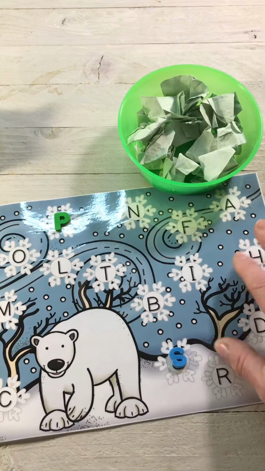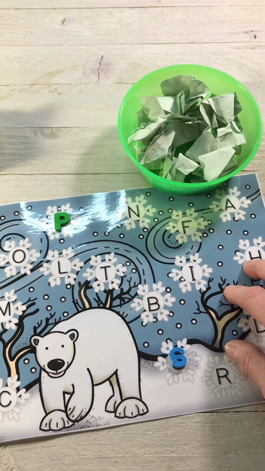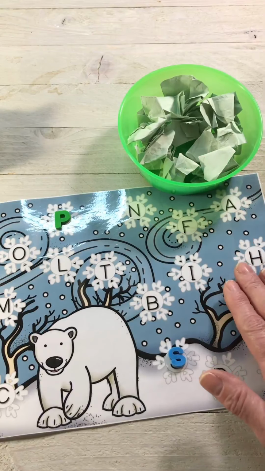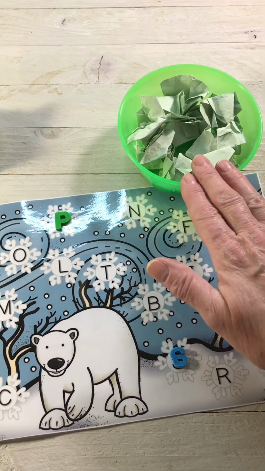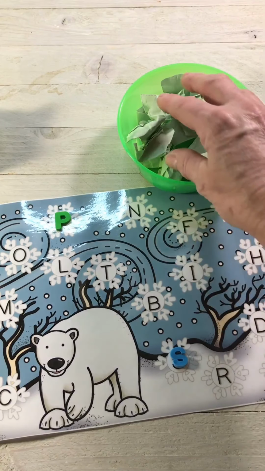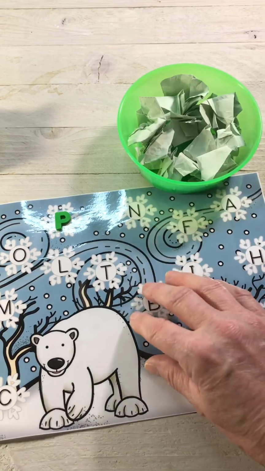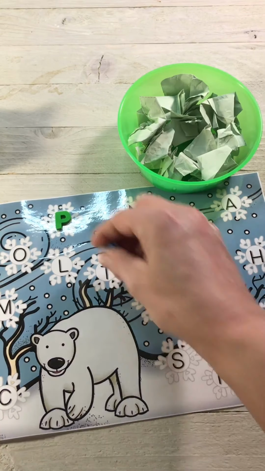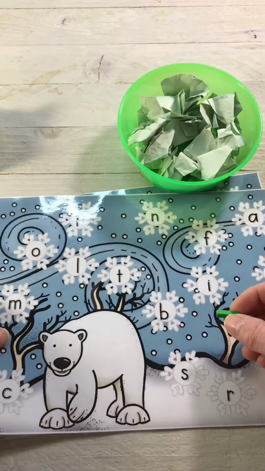Some of my kids are already past this. This is going to be really slow to them, and that's why I have the different colors. So another extension using these erasers is, can they match their uppercase letter to their lowercase letter? That's why I also included a lowercase mat for this.